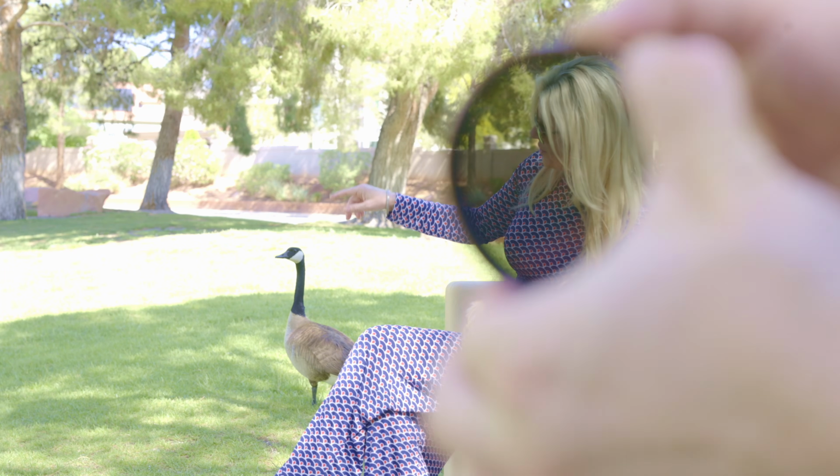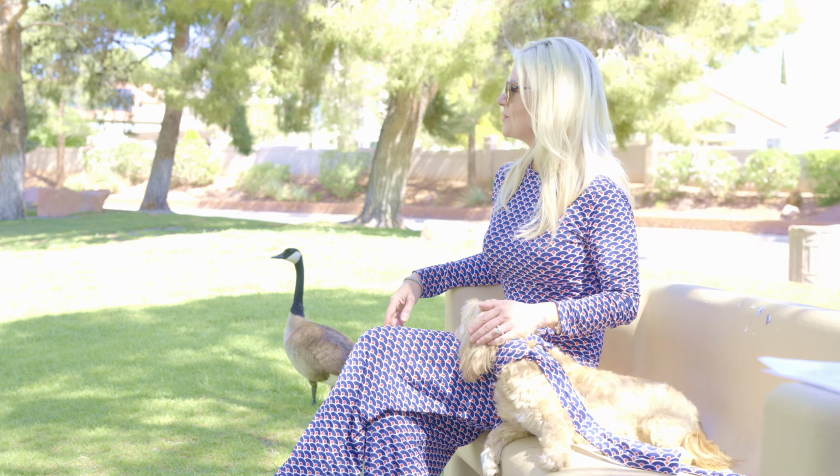This allows you to twist to adjust it on the fly from lighter to darker. Get one that matches your lens diameter and make sure it's good quality. A cheap one could totally ruin your image.